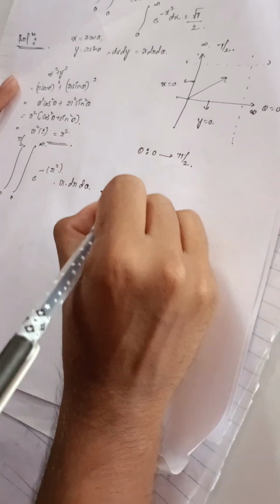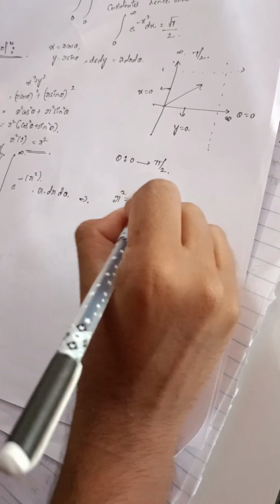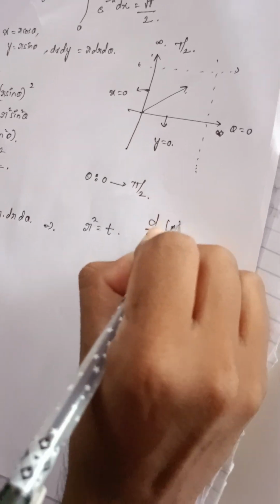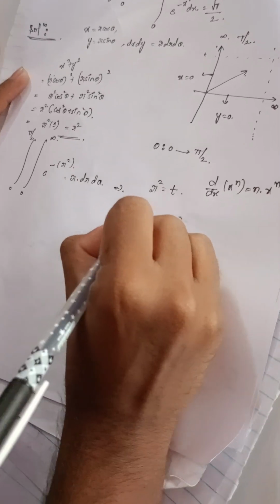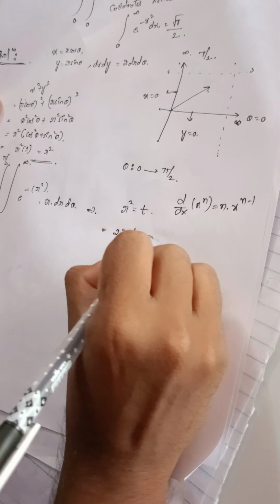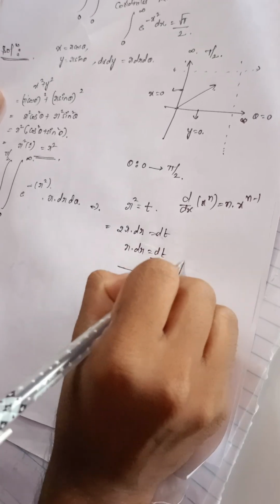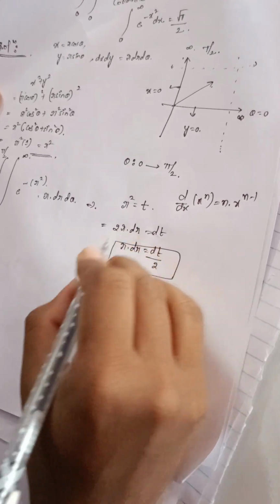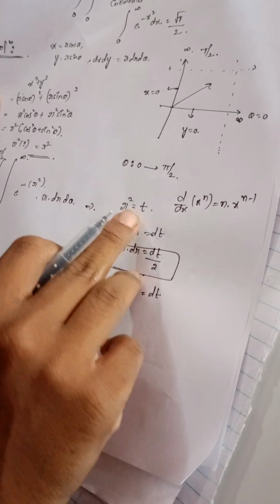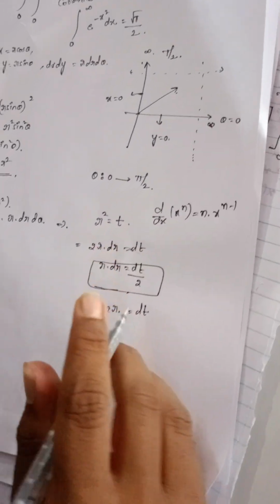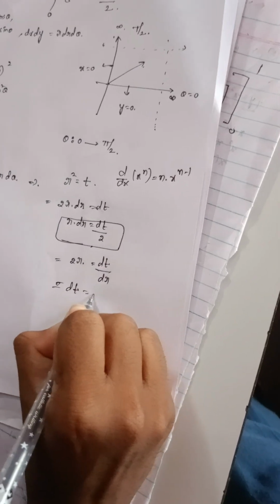Now we will assume r square is equals to some t. And if I differentiate on both sides, we get 2r into dr is equals to dt, and r dr is equals to dt by 2. And ఇక్కడ dr ఎట్లా వచ్చిందంటే, if I'm differentiating this t with respect to r, it would be dt by dr. So my dt will be 2r dr.